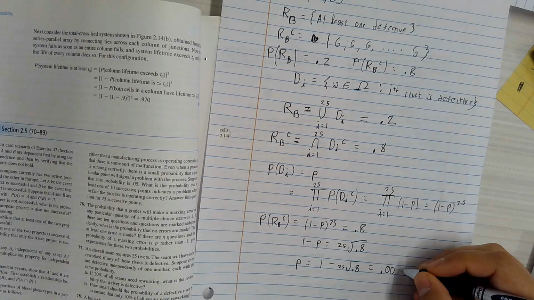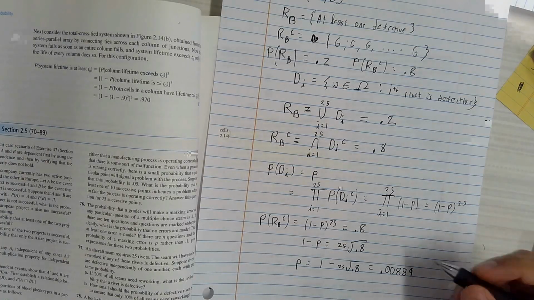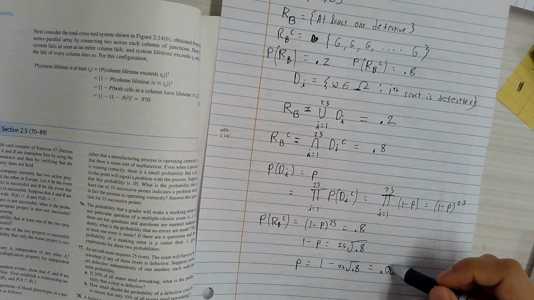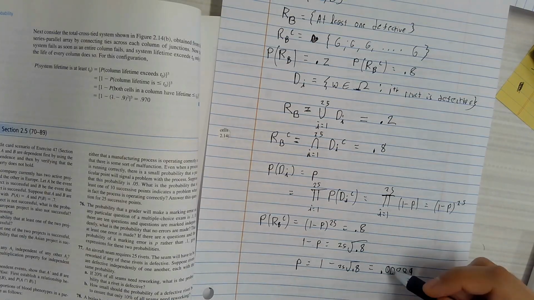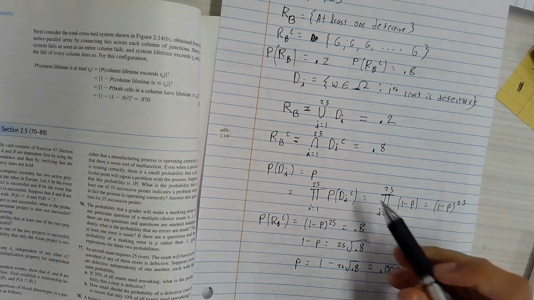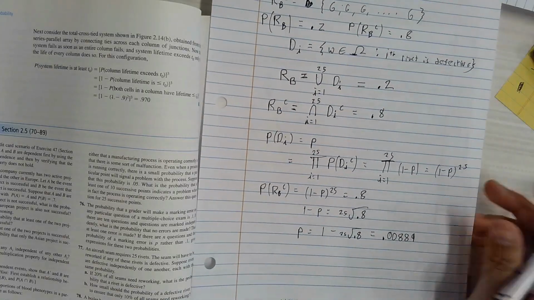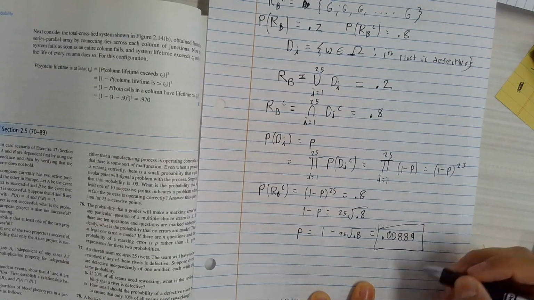So now this is where we get this nine, and so this probability here is the probability of an individual defective. Oh man, I can't believe it.